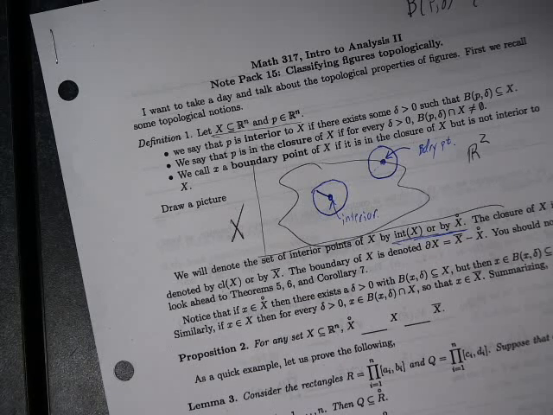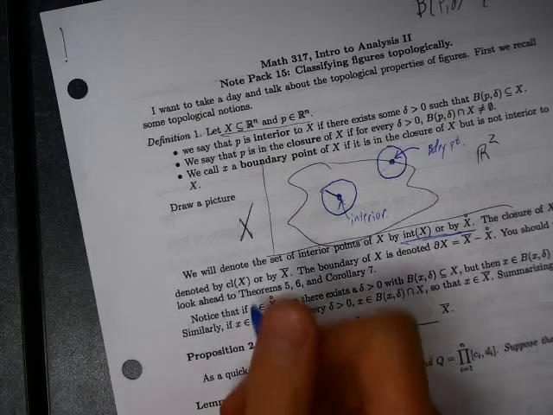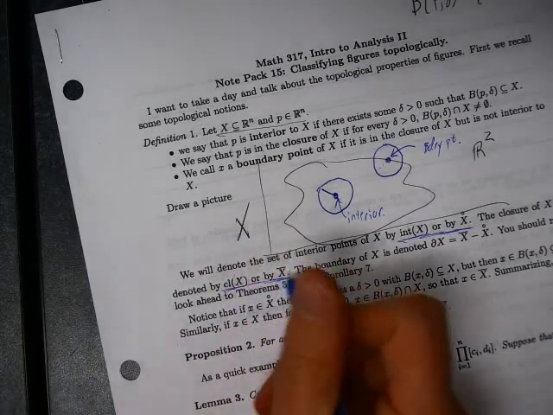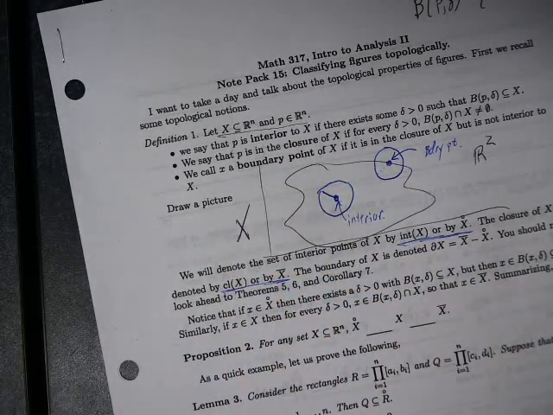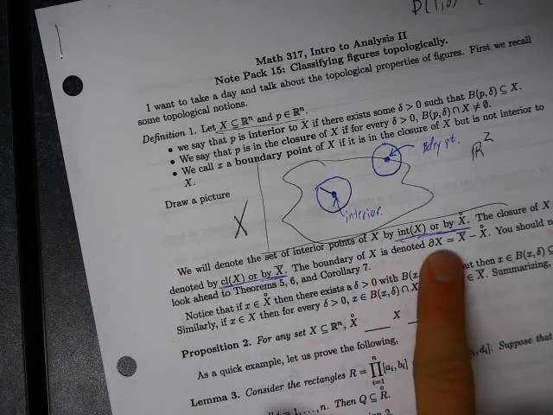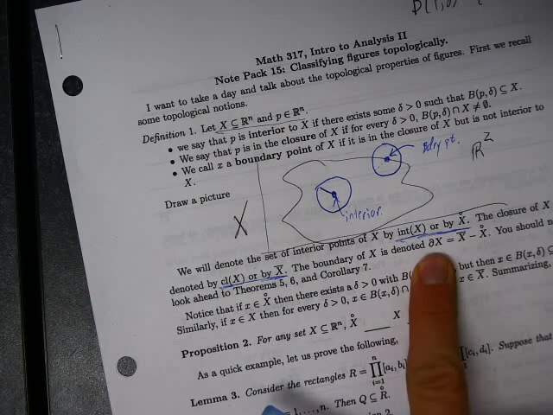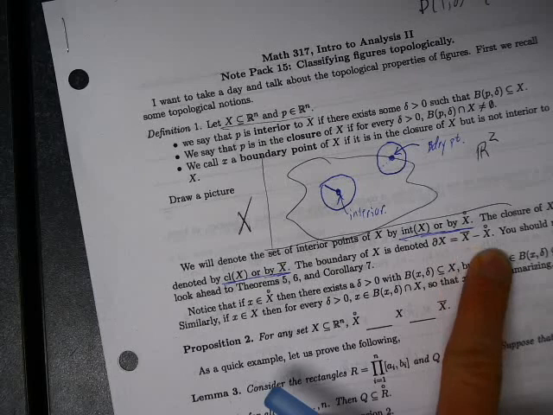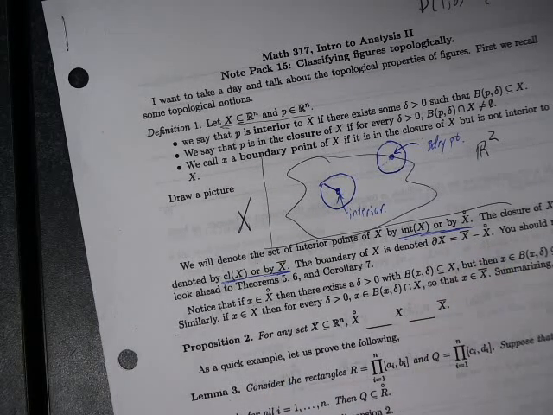Which kind of makes sense, right? I want to exclude everything on the edge, so you would draw a dashed line around it. The closure of X is denoted by either cl of X or as X bar. And there's no ambiguity there because, well, I'm not a complex analyst, there will be no complex conjugates. The boundary of X, I'll denote with partial, is given by the closure minus the interior. Everyone feel pretty good about just those definitions?